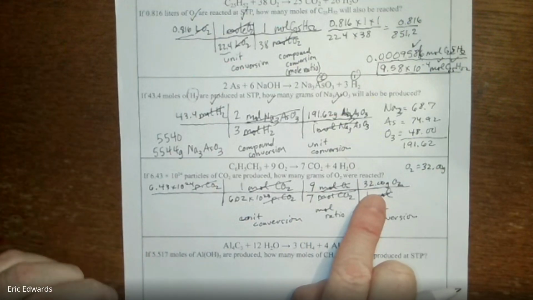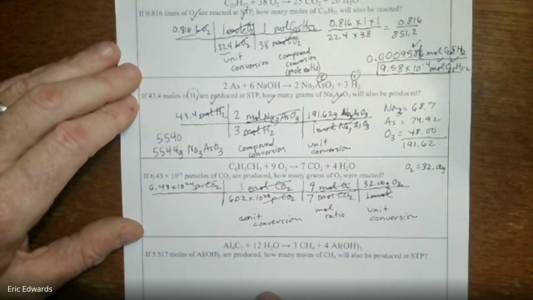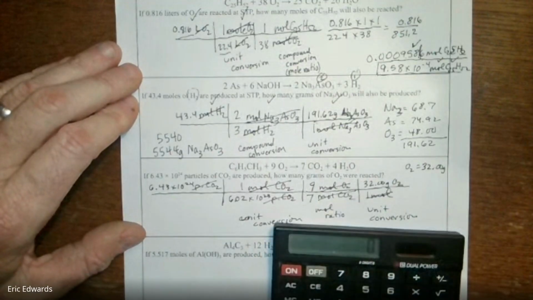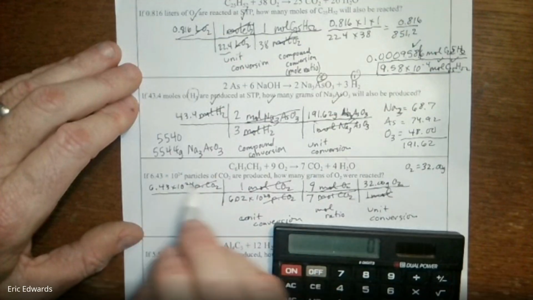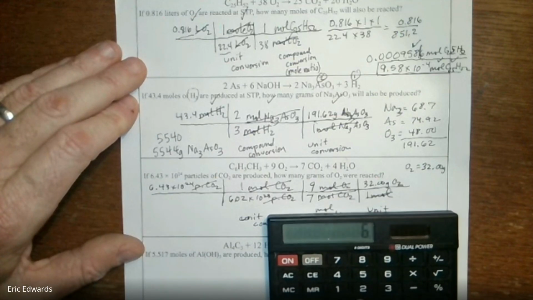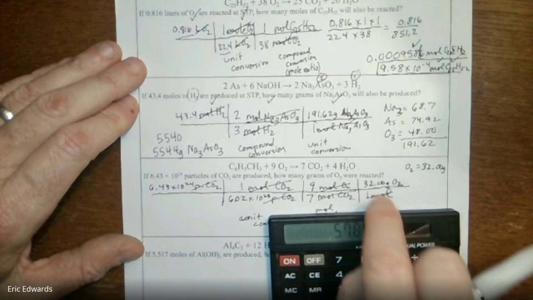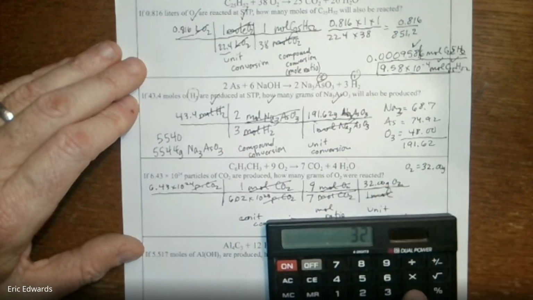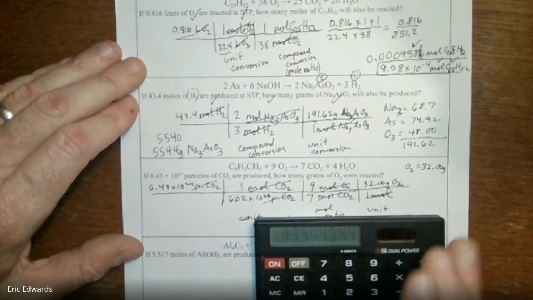And in this case, the only thing I have left to do is to wrap it all up, tie it in a bow, and put it in my calculator here. So the way I do this is I'm going to separate out the exponents and the decimal numbers. So I'm just going to do the decimal numbers first. 6.43 times 9 times 32, and I'm going to divide out 6.02, and then I'm also going to divide out 7. And right now I get 43.94.